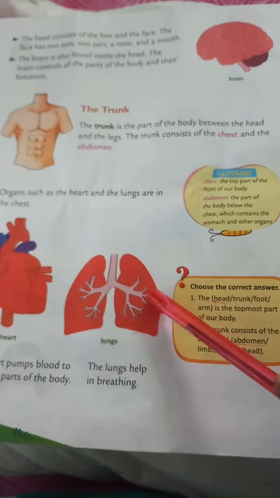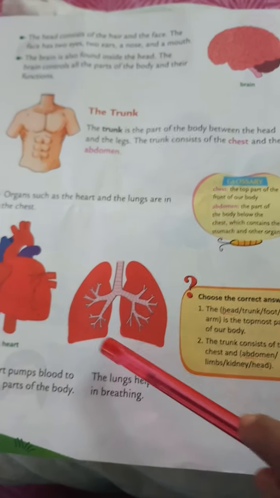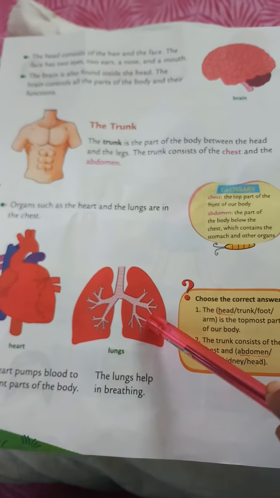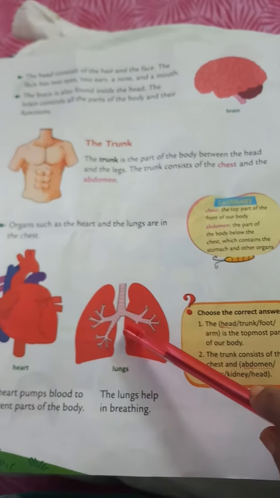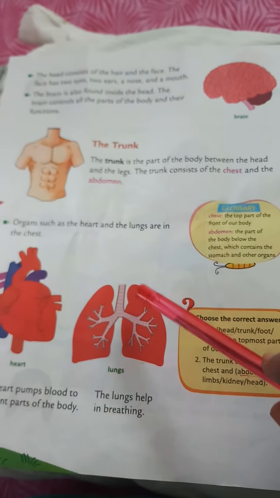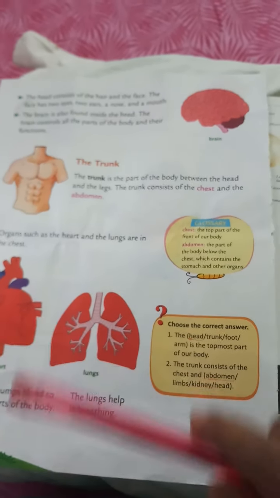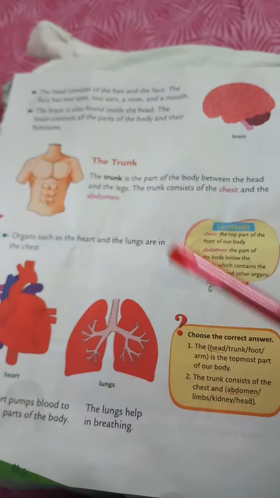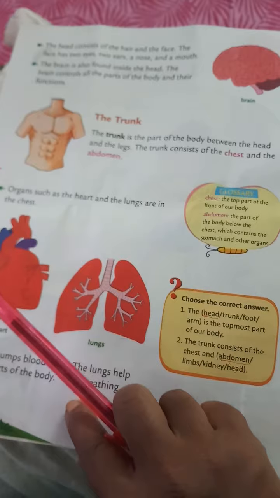Then you can see the lungs. Lungs help in breathing. The lungs are shown here in red color because a lot of blood is flowing through them. Blood carries the oxygen and that will reach the heart, and the heart will pump the oxygen-containing blood to all parts of the body. That is how it happens.